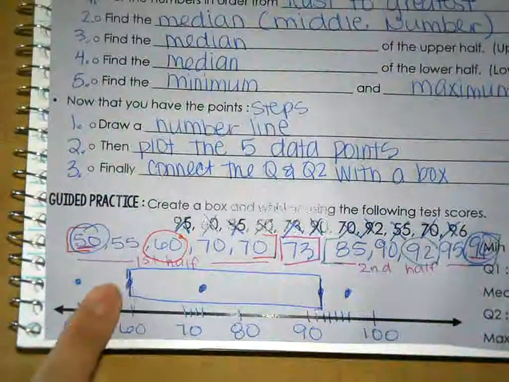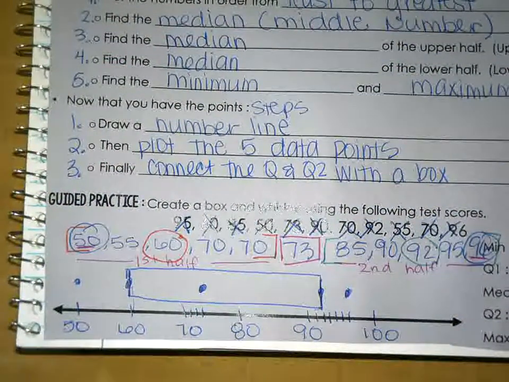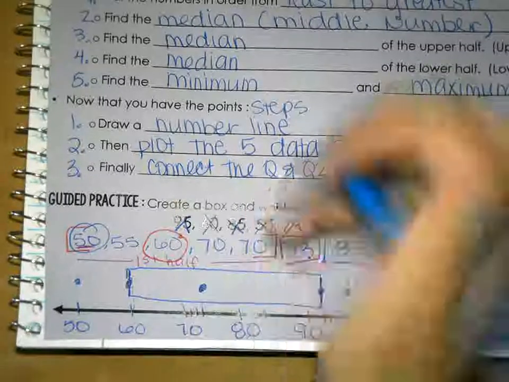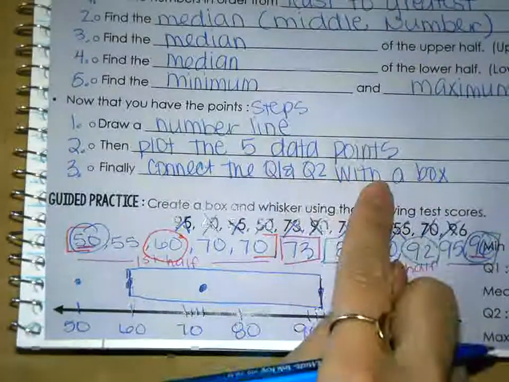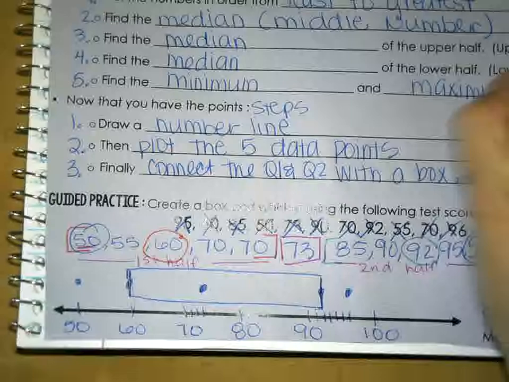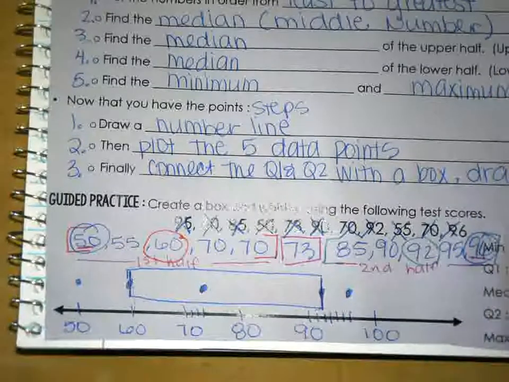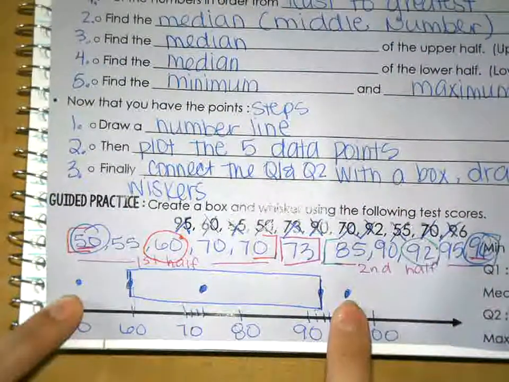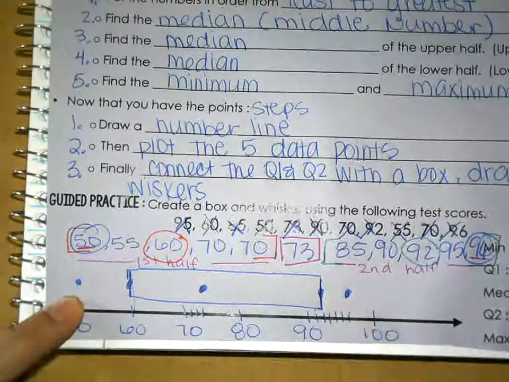Notice all of that is connected with a box. I did my best to do straight lines so you guys could see them. Use a ruler, use a piece of paper, give me those straight lines. Be very precise with it. So you draw a box, connect Q1 and Q3 with a box, and then you need to draw the whiskers. So whiskers are to your minimum and your maximum.